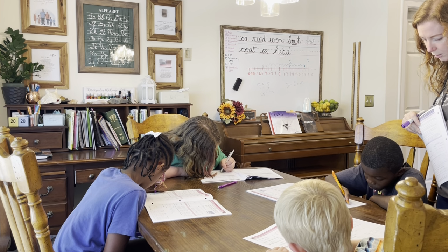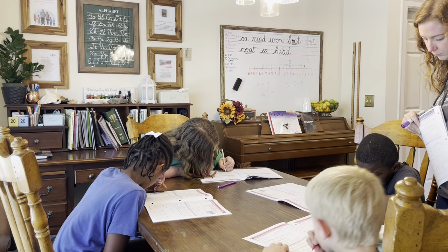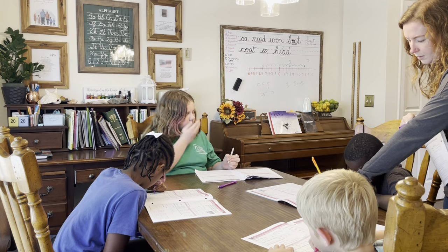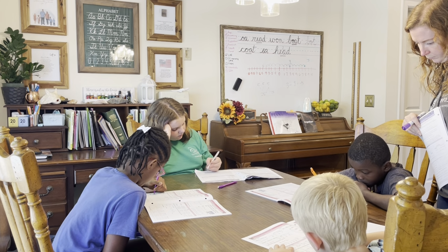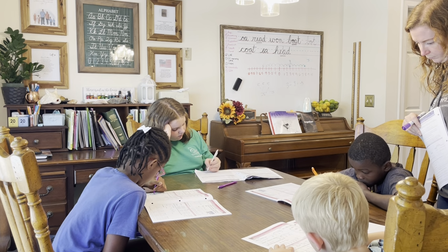6 pieces, you need to color 4 of them. Alright, and this says you need to color how many pieces? Make it neat.